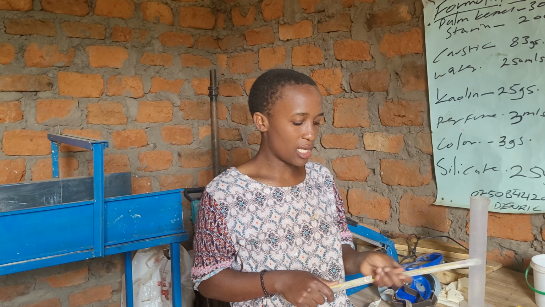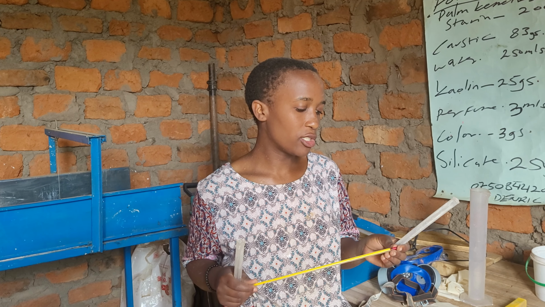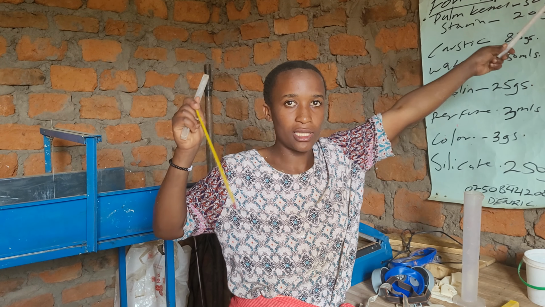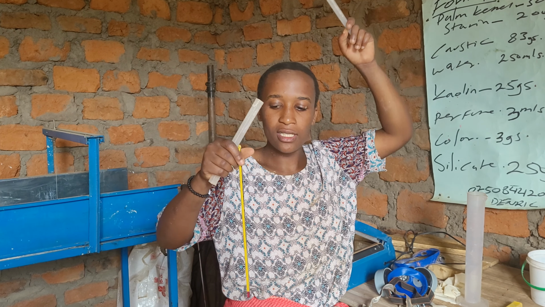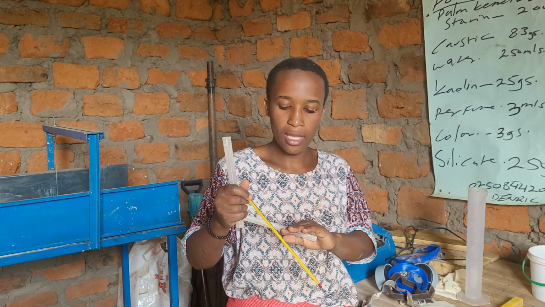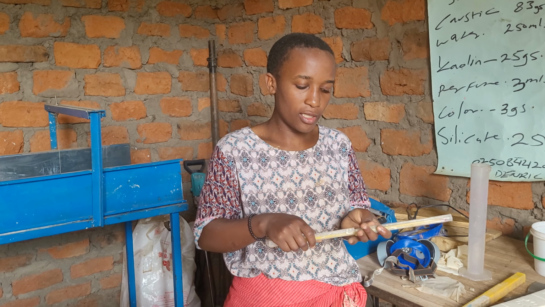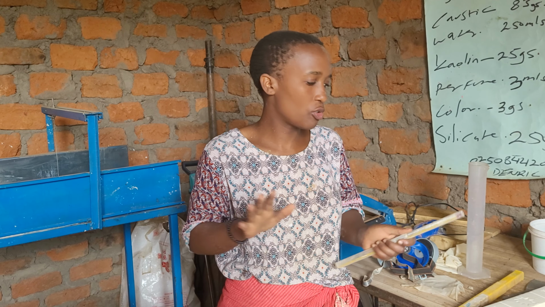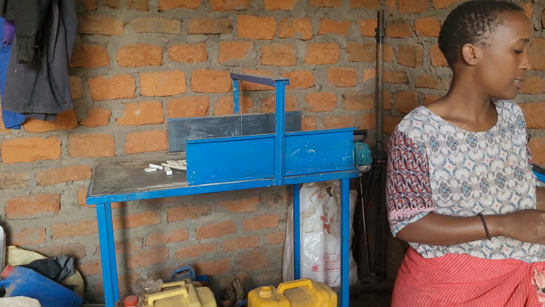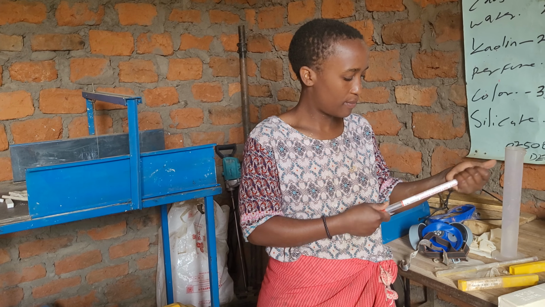So this is the thermometer that measures the temperature of the materials. Most especially, we use this one to measure the temperatures. The valid temperature for making the laundry bar soap, washing soap, is 30 to 40 only. If it exceeds, you have to be patient so that it cools down. And also measuring the temperature of the acid. For the acid, we only need 30 degrees.